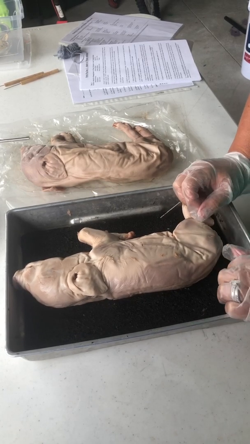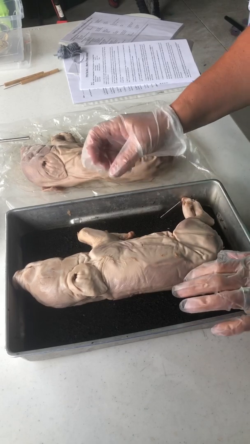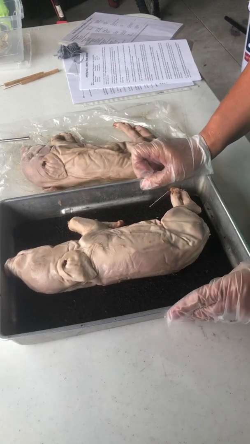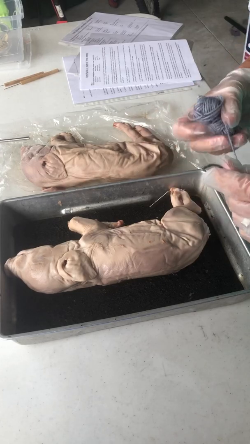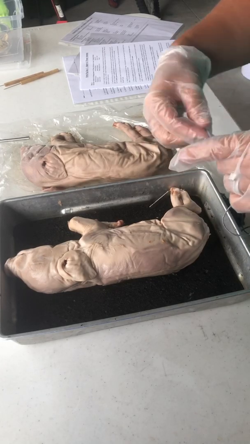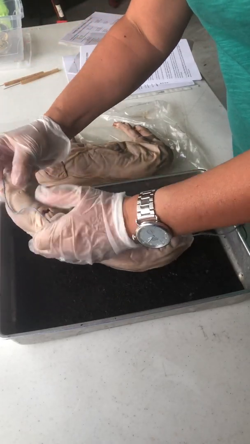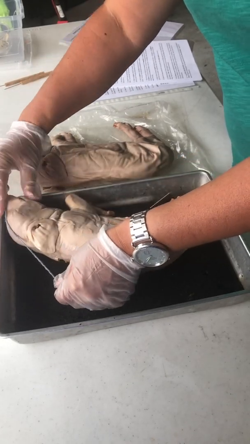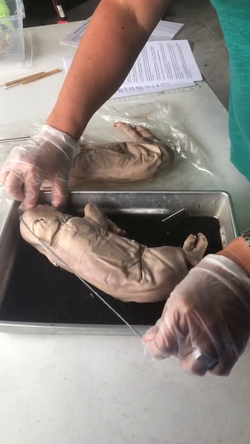The second step is the fetal pig has not been born yet, and its approximate age since conception can be estimated by measuring its length. So you're going to measure the length of the fetal pig from the tip of the snout all the way to the base of the tail. We're going to do that with a string. So here I'm going to take the string and I'm going to go from the tip of the snout all the way to the base of the tail, which is right here.